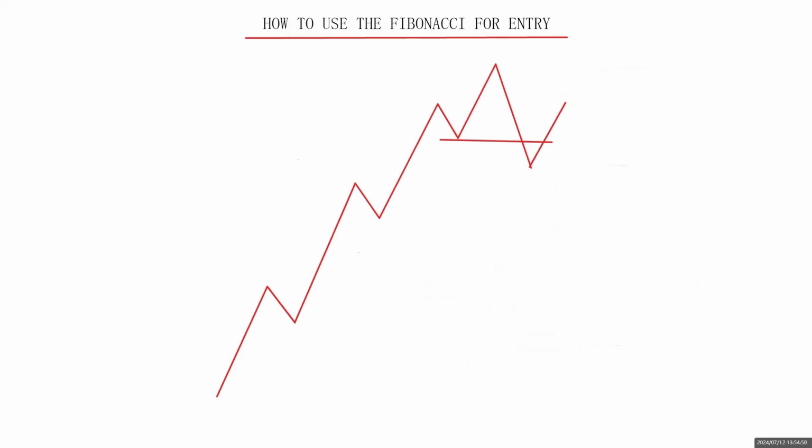Okay, that is, we're going to bring out our Fibonacci from the highest point of the broken fractal right here to the lowest point of rejection. You are going to get your 61.8 Fibonacci level around here. Okay, so what are we going to do?